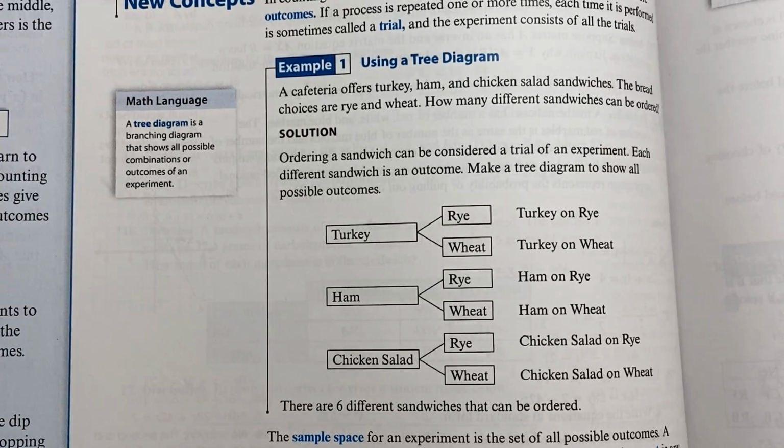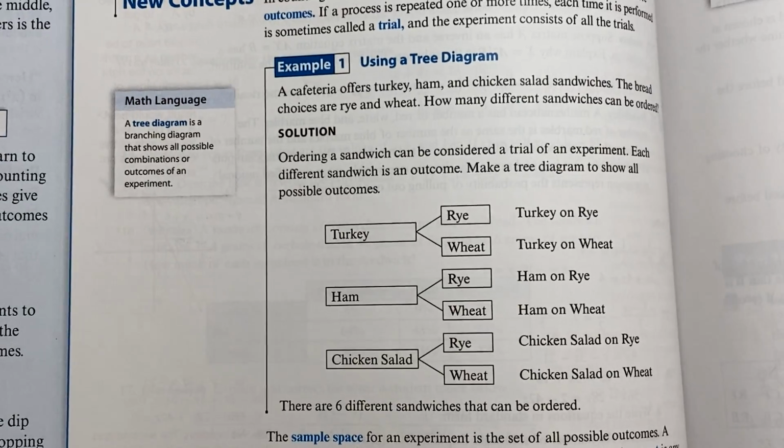Good morning, Algebra 2. Today we are doing Lesson 33, Applying Counting Principles.